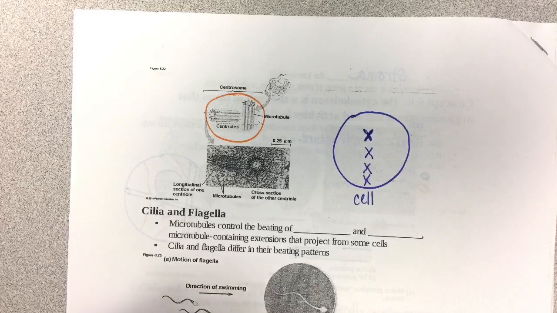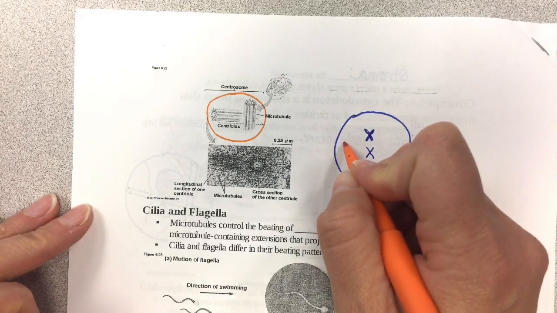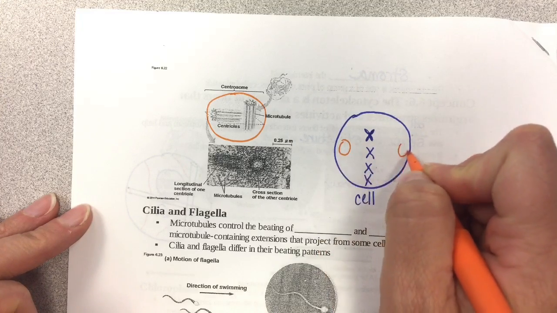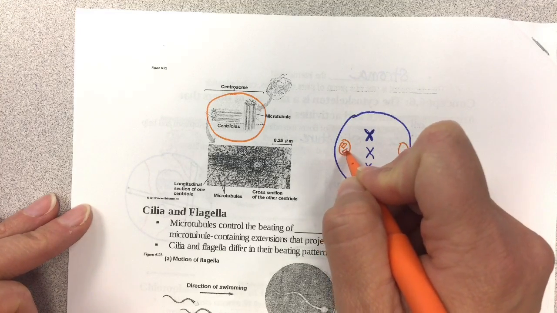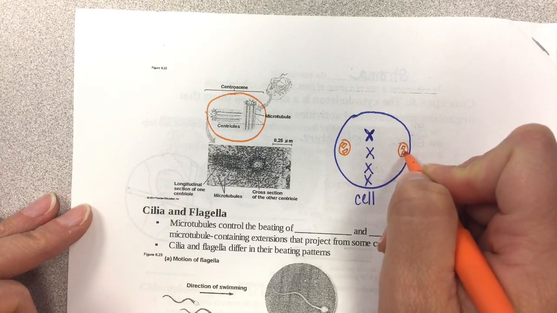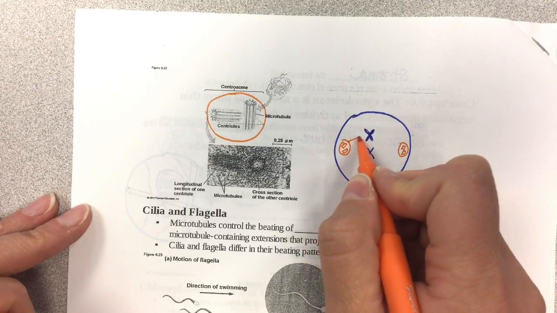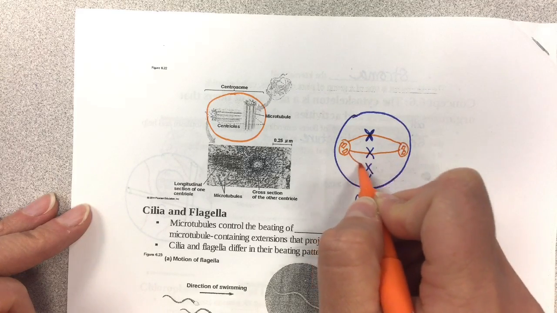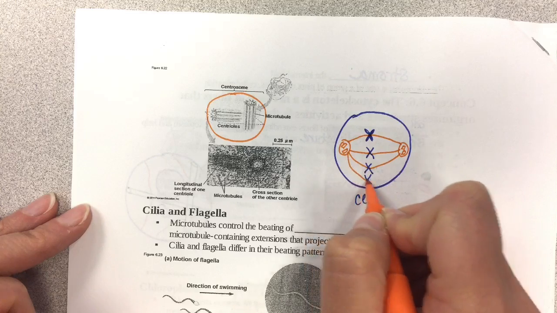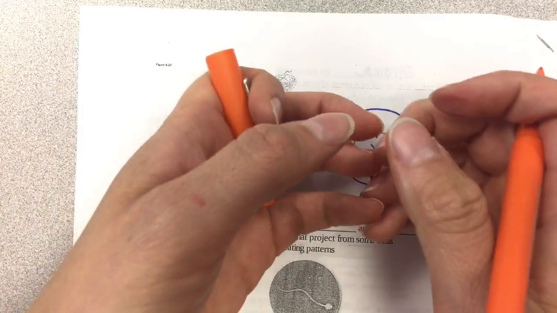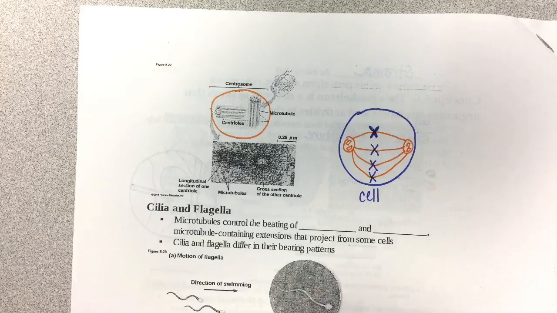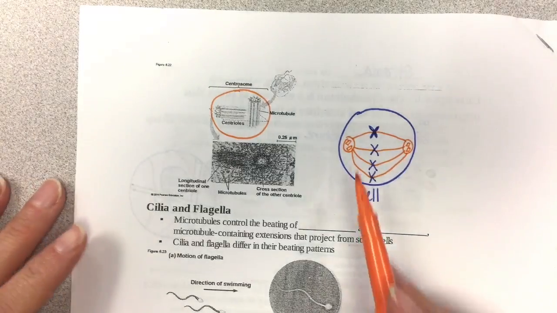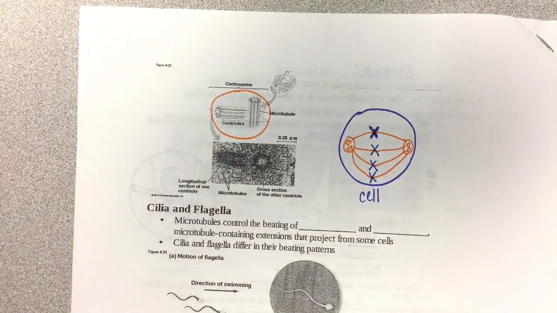And if you recall, you have microtubules that attach to them. So what happens is you have these centrosomes with the centrioles at either side of the cell, and those microtubules elongate and connect to your chromosomes. Do you guys remember this at all? And remember, they're involved in separating the chromosomes during cell division. And so that's what the centrosomes are, and those are only found in animal cells.